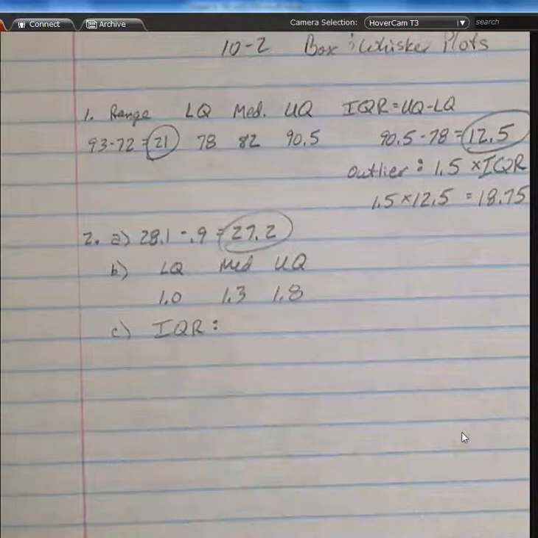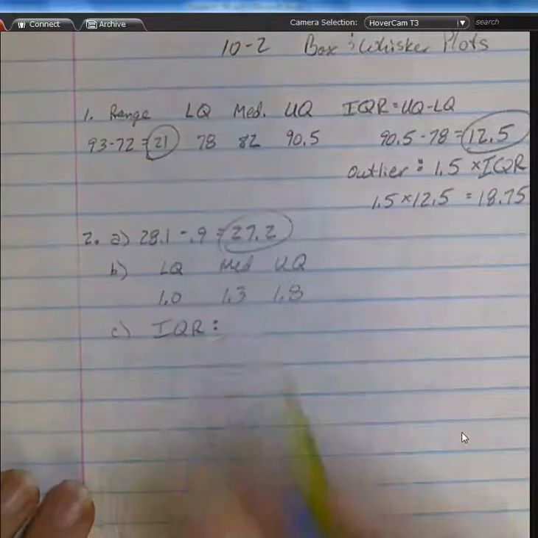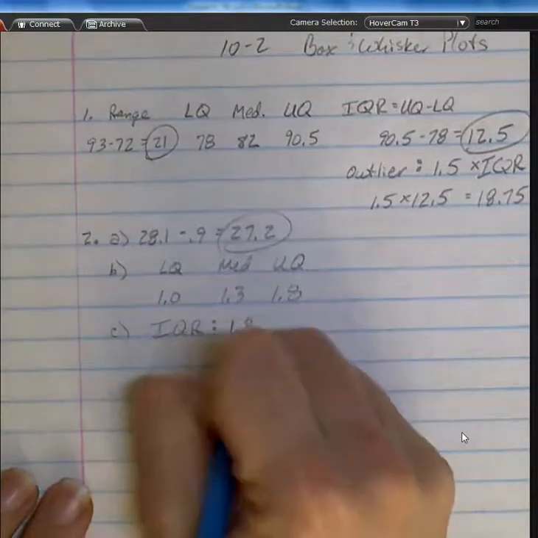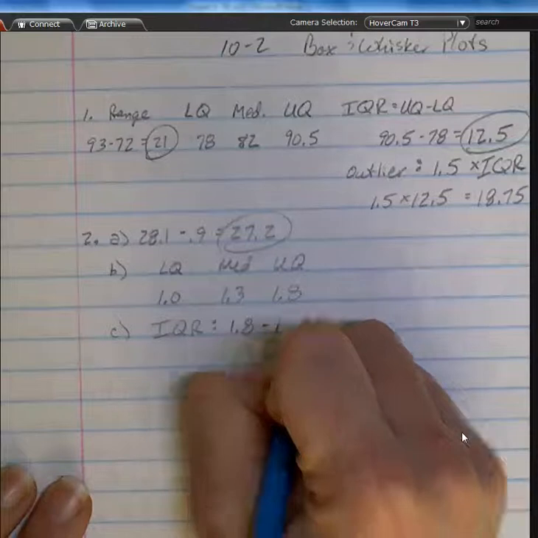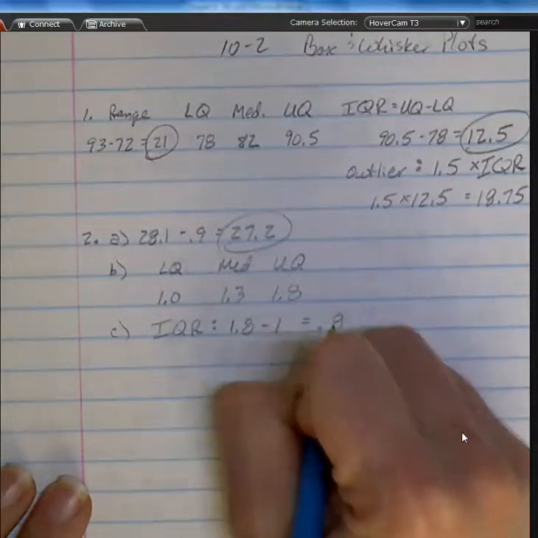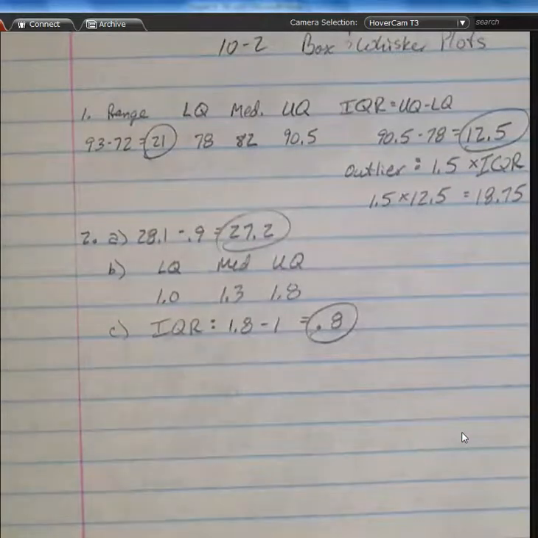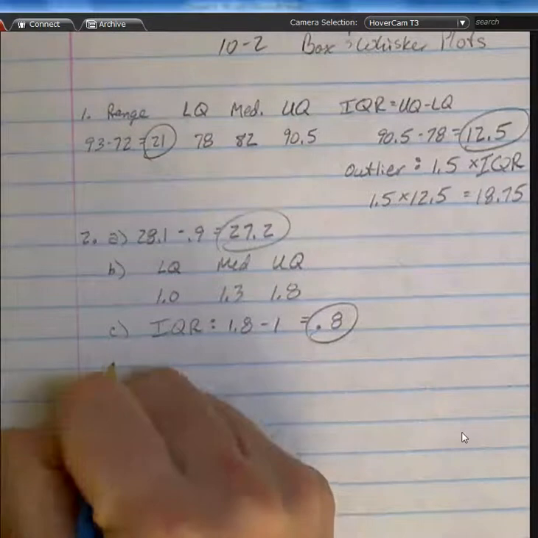Interquartile range. How big my box is. How do I figure out how big that middle 50% is? What the range of that middle 50% is? The interquartile range is, Luke. Good, upper quartile minus lower quartile. 0.8. D.